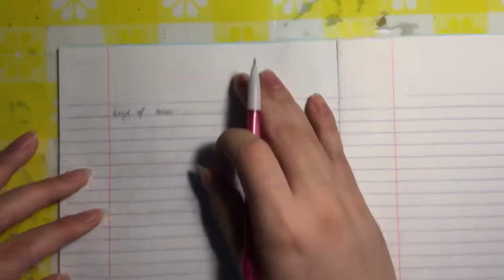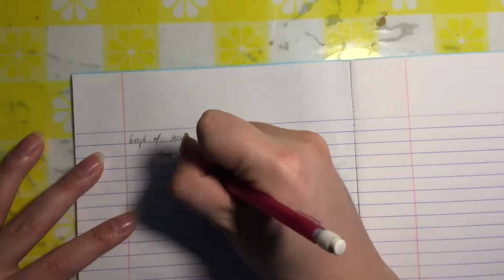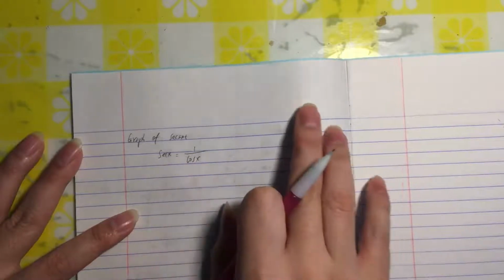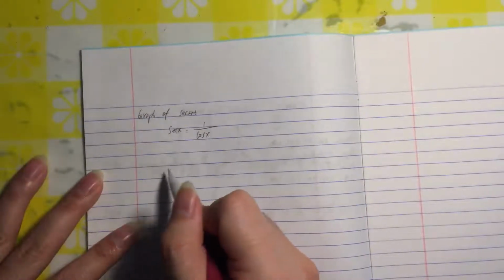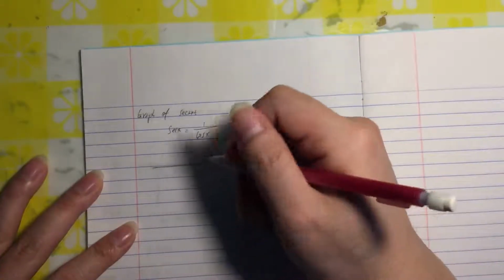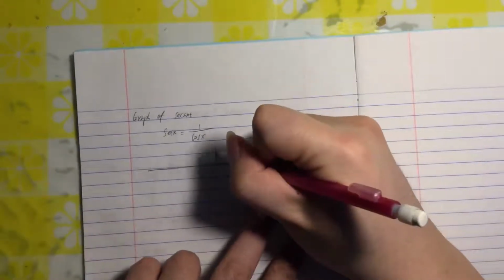Next, let me show you the graph of the secant function. We know that secant of x can always be written as 1 over cosine x. That's one of the trig identities. So we'll graph secant function based on the graph of cosine. Let me first graph cosine. Cosine function looks like this. It starts from 1.